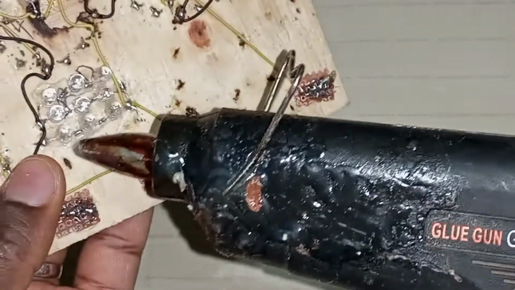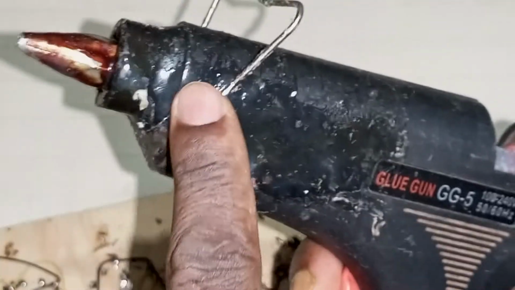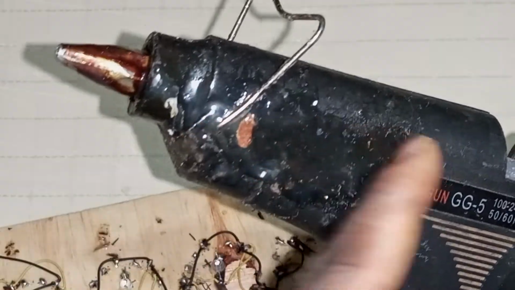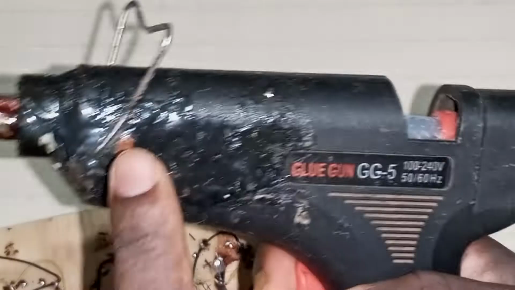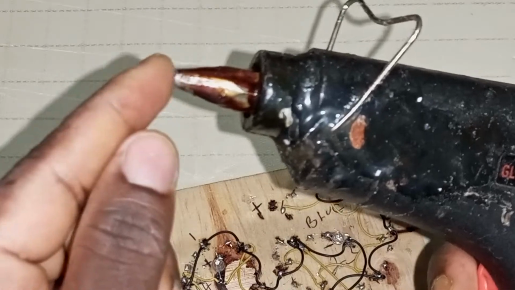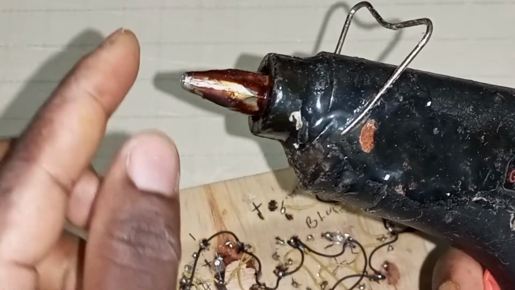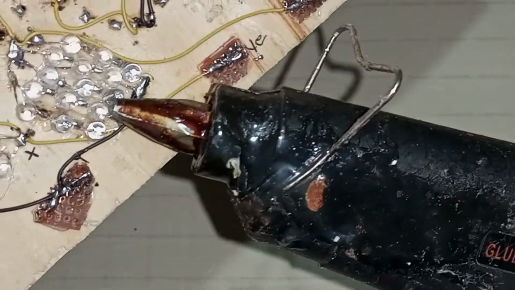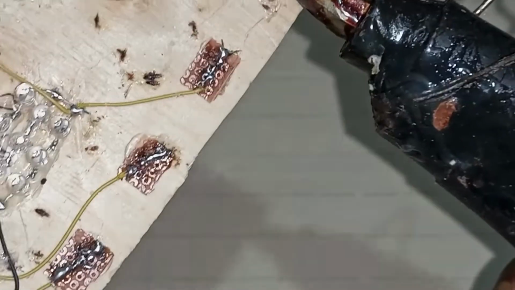I have used a glue gun to stick those LEDs at the back of the board. It uses a glue stick. It gets inside. Inside here we have a heater. So the glue gun gets heated here. It comes out as a thick, hot glue. It is the one which I have used to stick the LEDs and to stick these terminal connections.